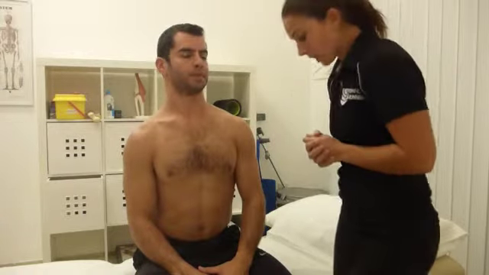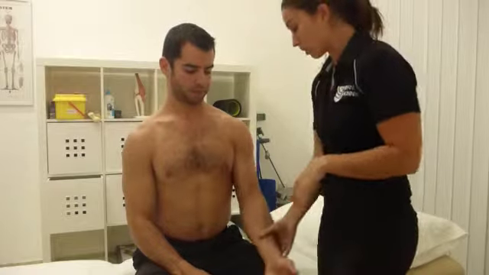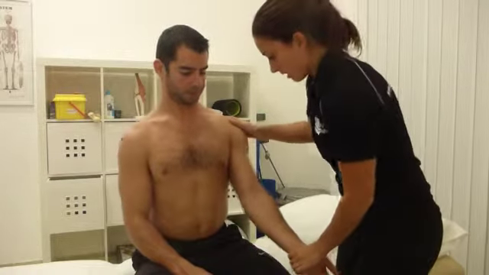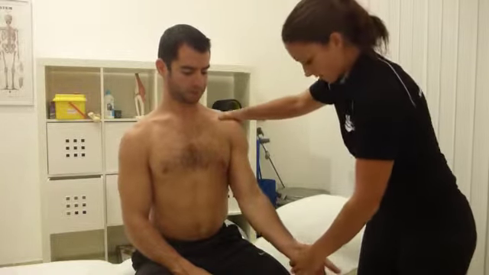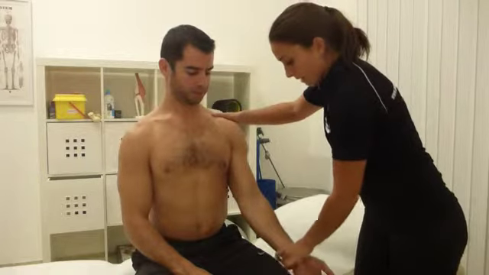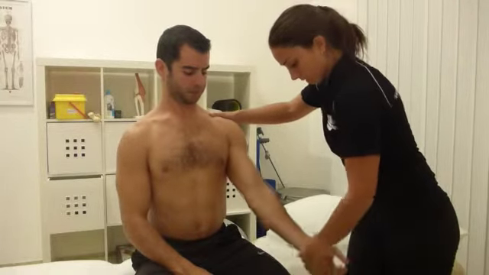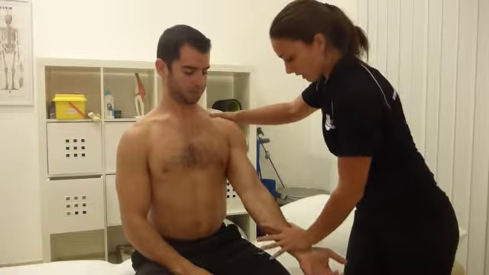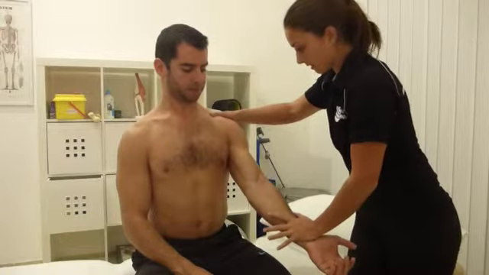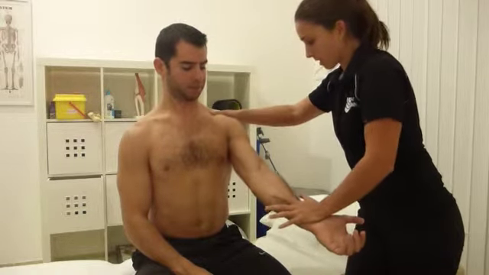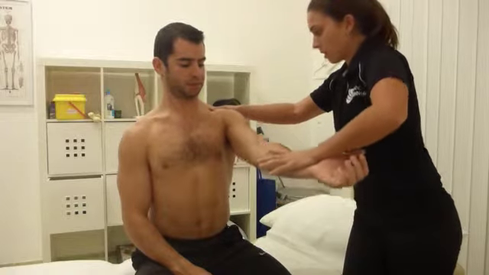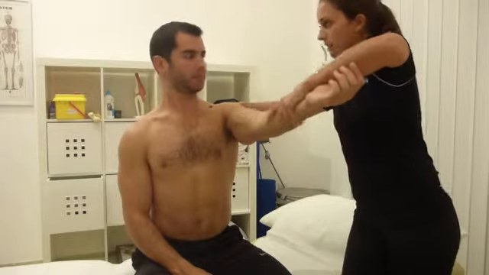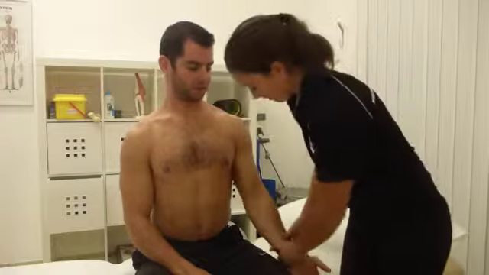Good. So we've established there's no impingement. I'd like to progress on to clear the biceps tendon. Okay, so in order to do that, we do Speed's test. So with Tafe sat there, stabilise the shoulder. I'm going to ask him to keep a straight arm, okay, supinated position. I'm going to apply a little bit of resistance and ask him to lift his hand up just against a little bit of resistance there. Keep going, keep going. Good. And relax. Any pain there? No, that's fine. Fantastic.